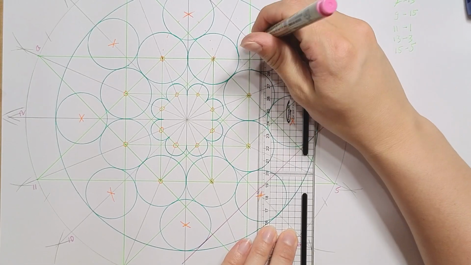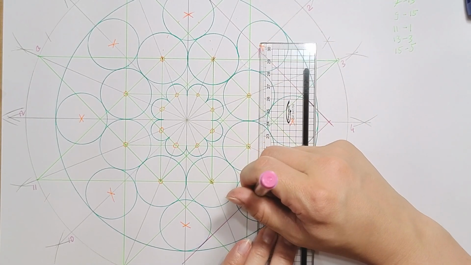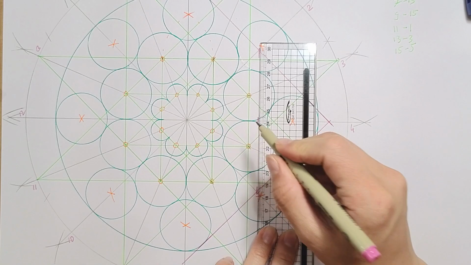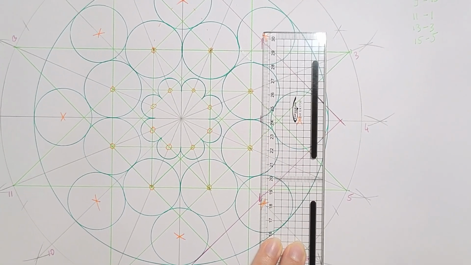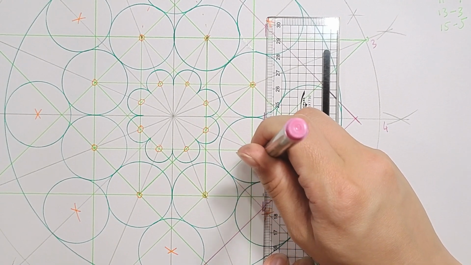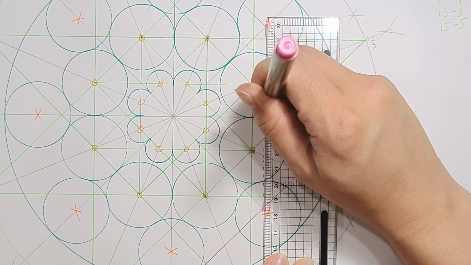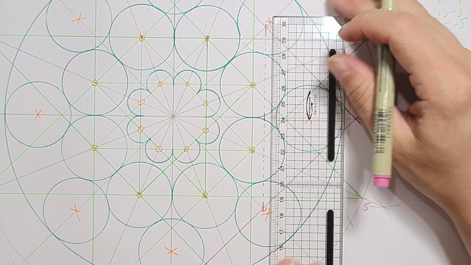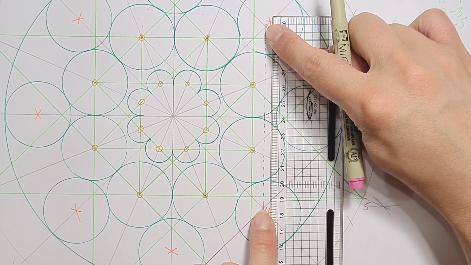And I'm doing that so that I can find where that cuts my horizontal line here. I'm going to zoom in a bit. So this whole line is drawn from here to here.